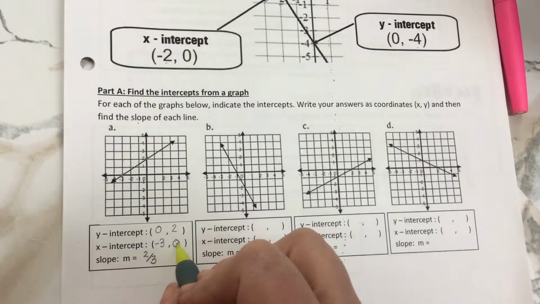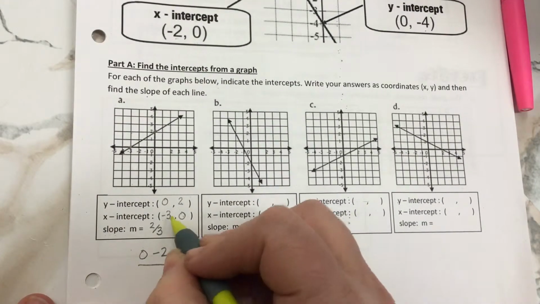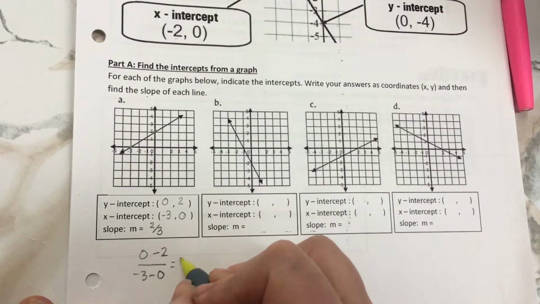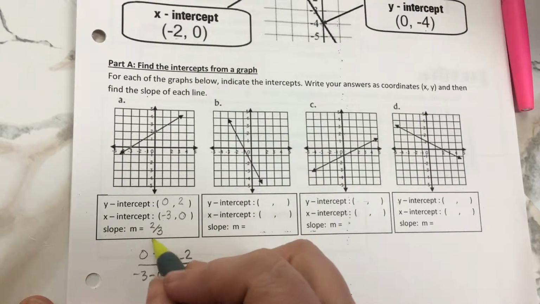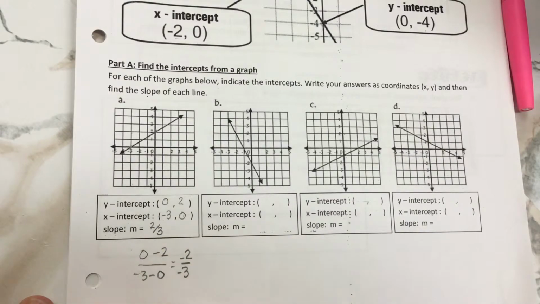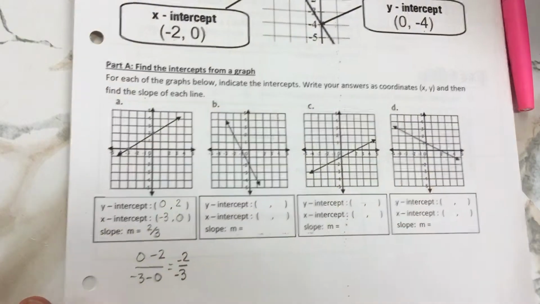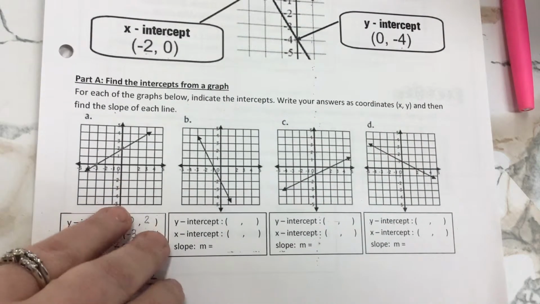You could use the slope formula as well, and you just take these two numbers, so 0 minus 2 over -3 minus 0. So that would give you -2 over -3, which would also give you a positive 2/3. You can pause there and do these examples, and then when you're ready, you can press play again.